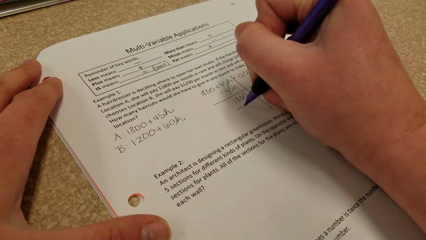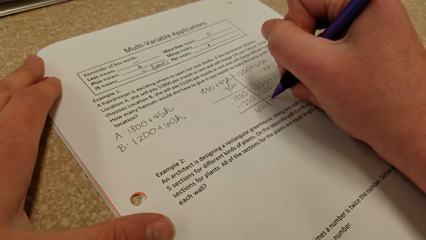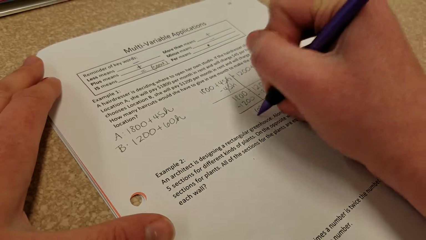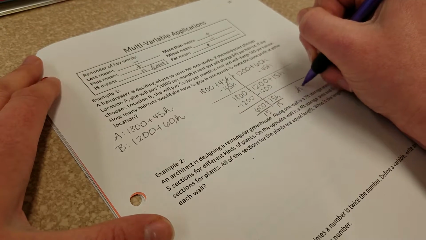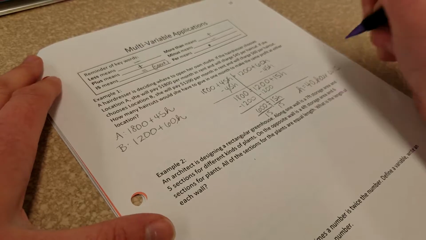Subtract 1,200. 600 equals 15H. Divide by 15 on both sides. H is going to be equal to 40 haircuts.